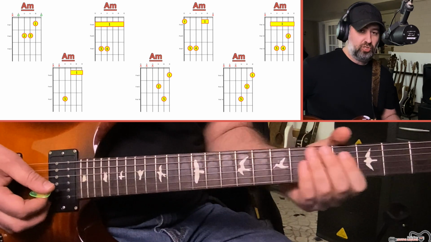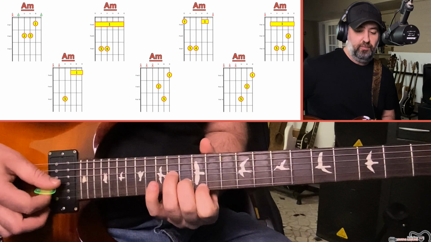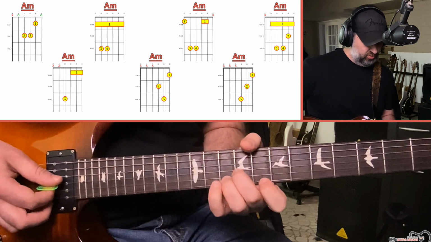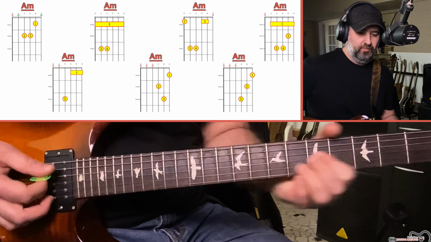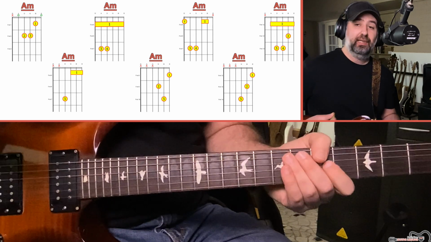Again, it's all about just knowing, okay, if I'm here and I do this shape, it's an A minor, right? If I do this shape here, it's an A minor. It's just about locating where to play them and being able to label it as an A minor.